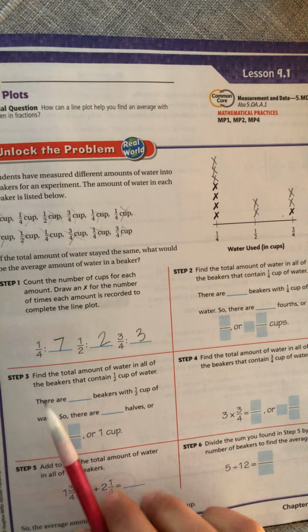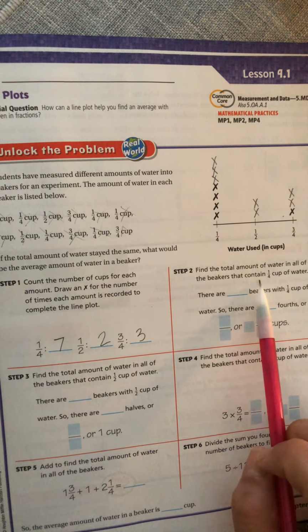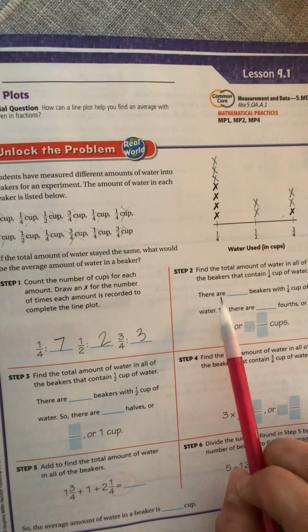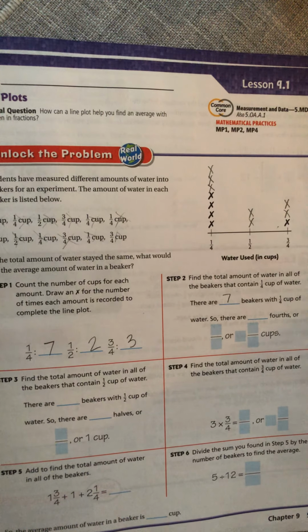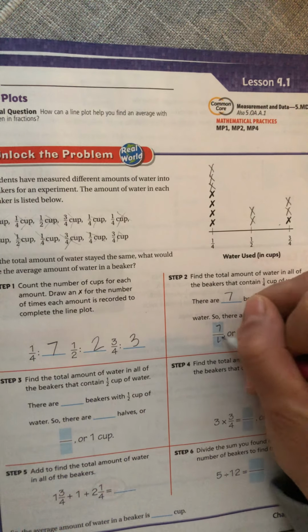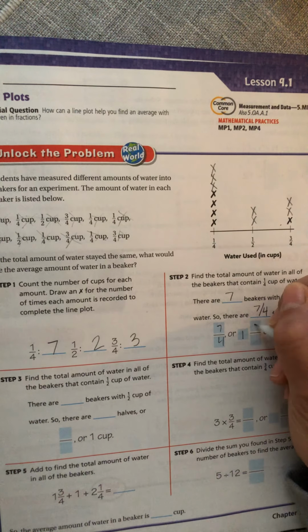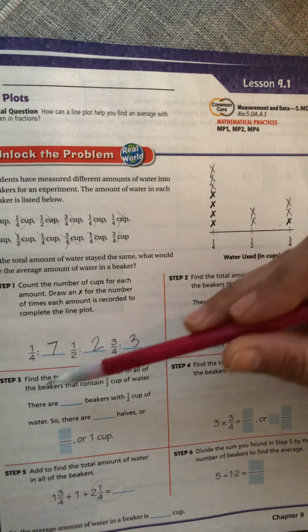Step 2, find the total amount of water in all of the beakers that contain 1/4 cup of water. There are 7 beakers with 1/4 cup of water, so there are 7/4, which is equivalent to 1 3/4 cups. Find the total amount of water in all of the beakers that contain 1/2 cup water.